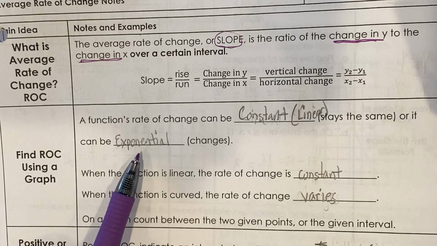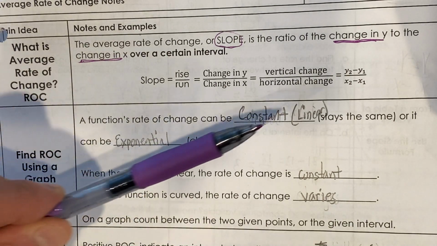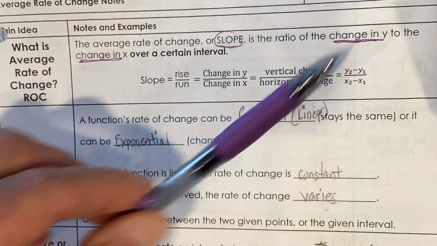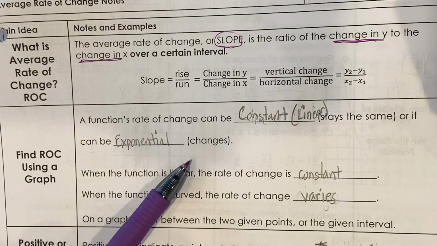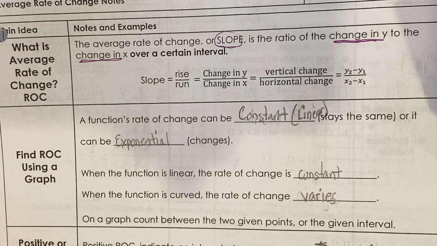But when it's exponential, it's a curve, all right? So because it's a curve, it's always changing. It varies. And so when the function is linear, the rate of change is constant. Like I said, up 3, right 1, or down 2, right 1, down 2, right 1.